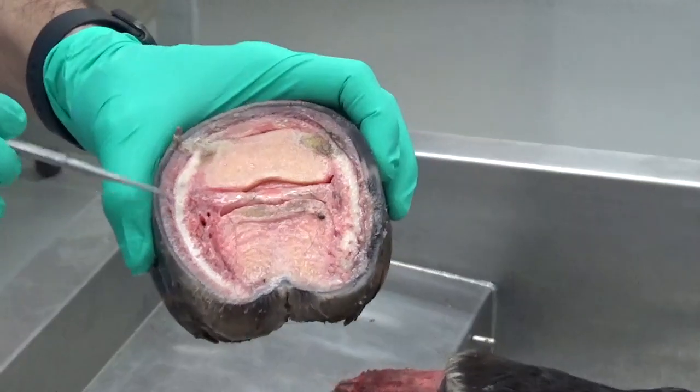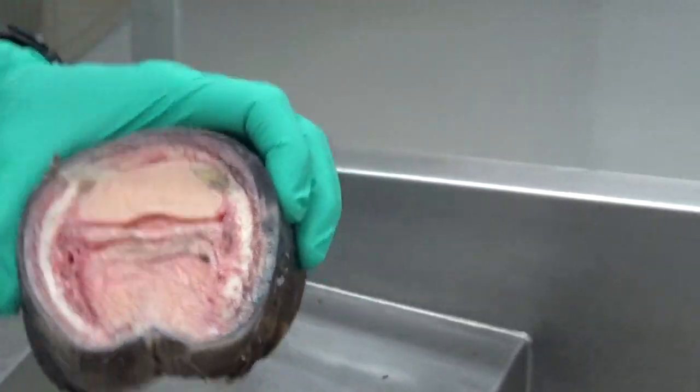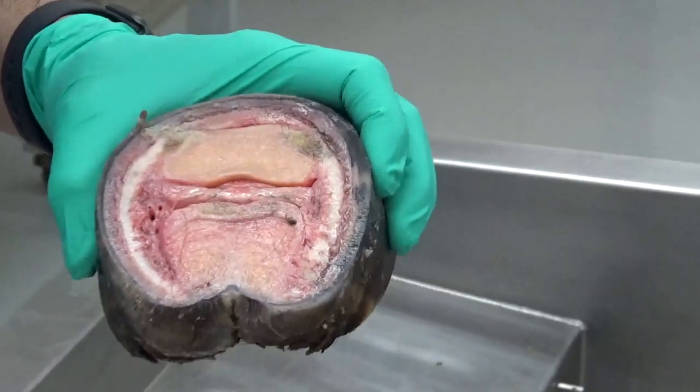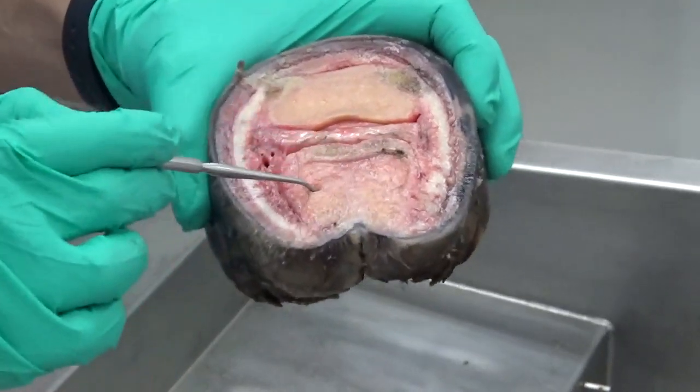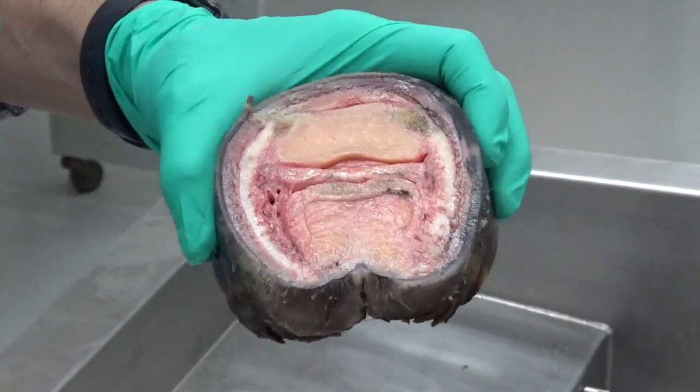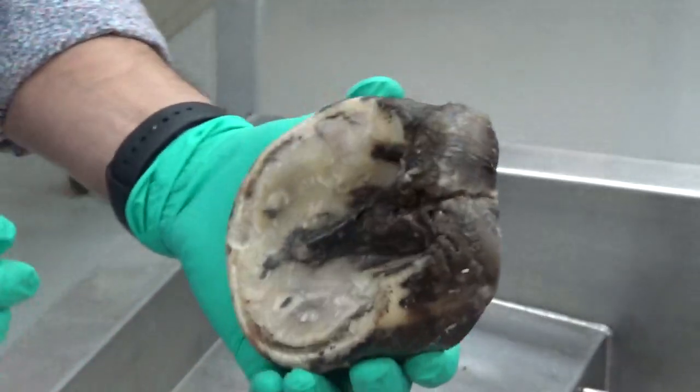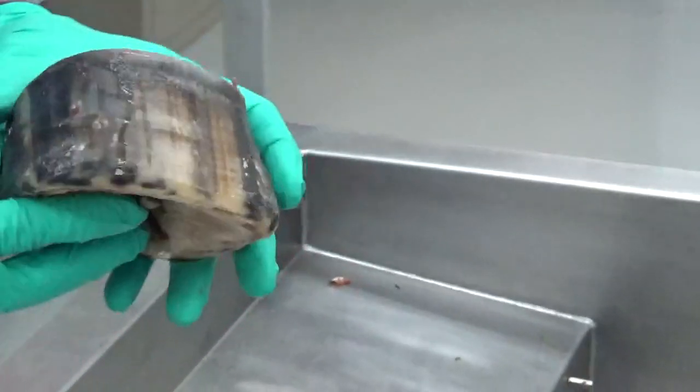These venous plexuses will be squeezed and the blood will move upward, or proximally. So this distal cushion acts as a heart for the hoof. Let us speak about the hoof wall.